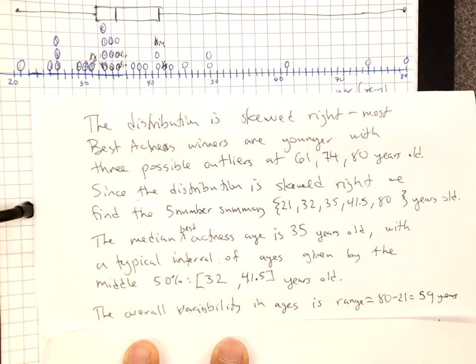So overall, there's a big variability, but what about in the middle of the distribution, right? The middle of the distribution doesn't take into account what are possible outliers, right? This 80 is definitely an outlier. This 74 is almost certainly an outlier. The 61 is probably an outlier as well. So the range takes into account the entire data set, including outliers, okay? And we know it's possible we have outliers since the distribution is skewed. And we're using median to begin with.